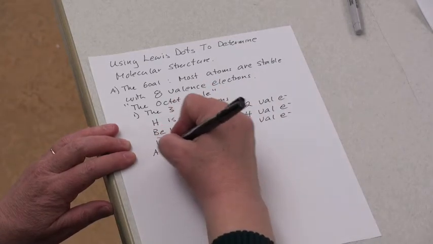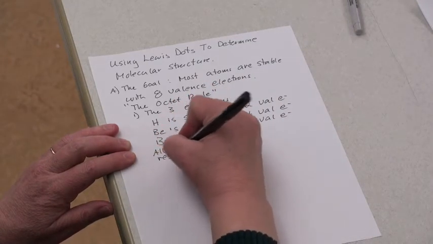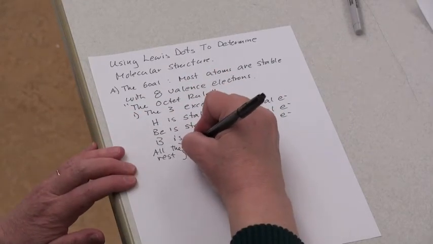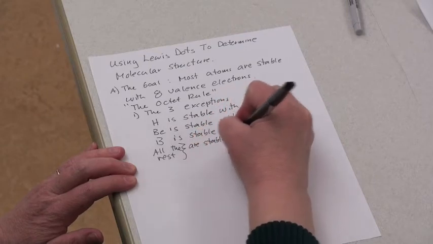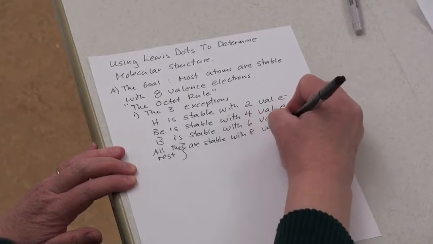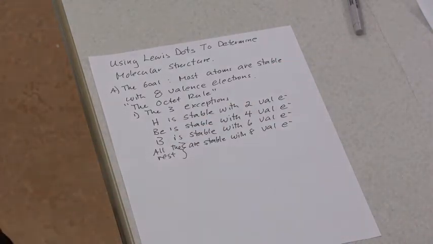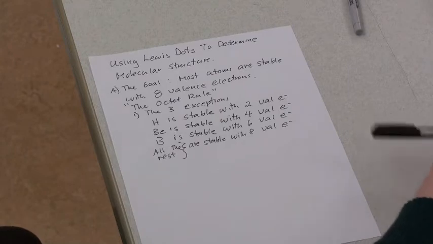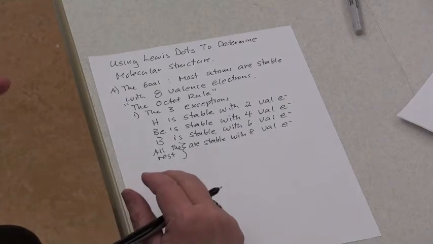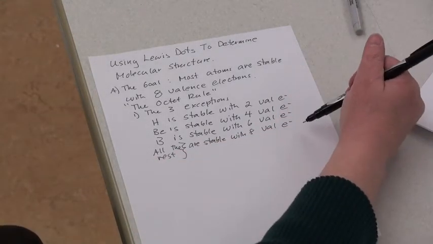All the other atoms that make covalent bonds are stable with 8. So in forming the bonds that they make, they all need to end up with 8 valence electrons. So the idea is that we want to find some combination, some connection with them, so that they'll all have the valence electrons that they want.